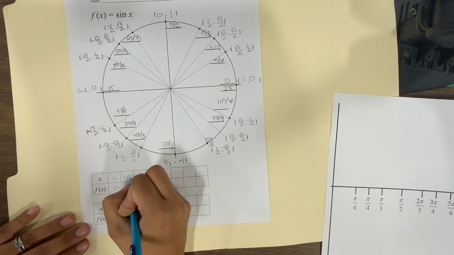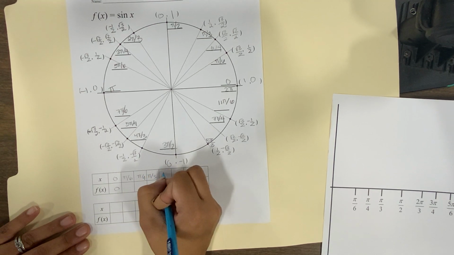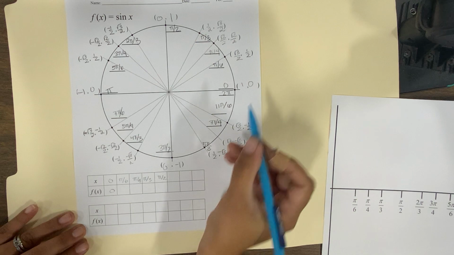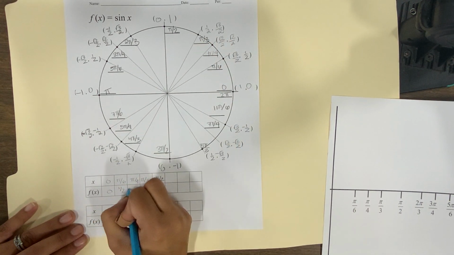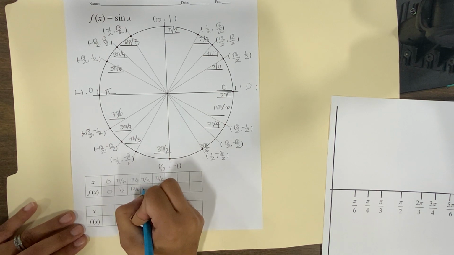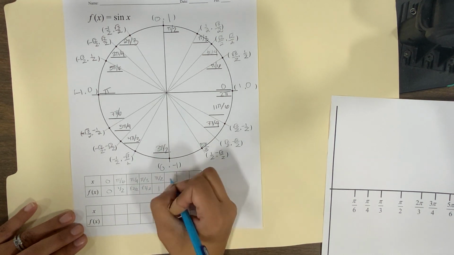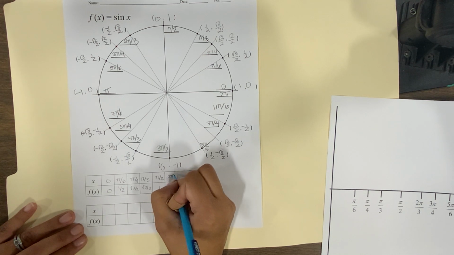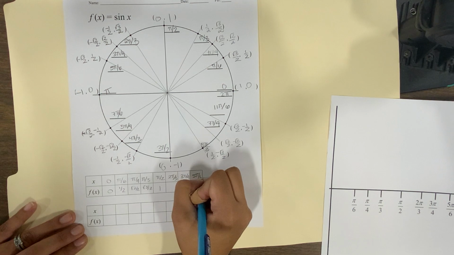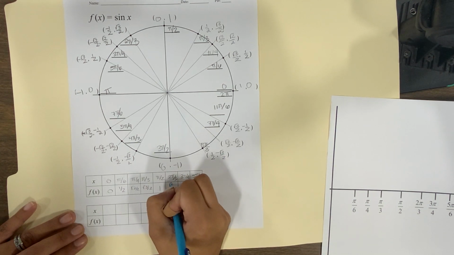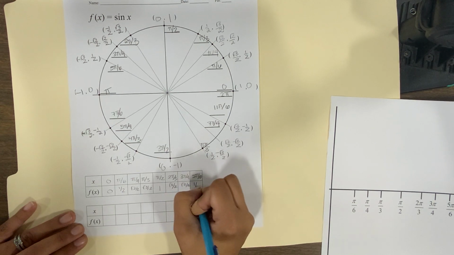Pi over 6, pi over 4, let's do the first quadrant. Pi over 3, pi over 2. My sine values are the y values, so 1/2, root 2 over 2, root 3 over 2, 1. And we keep going. 2 pi over 3, 3 pi over 4, 5 pi over 6. My sine values then start to decrease. Root 3 over 2, root 2 over 2, 1/2.